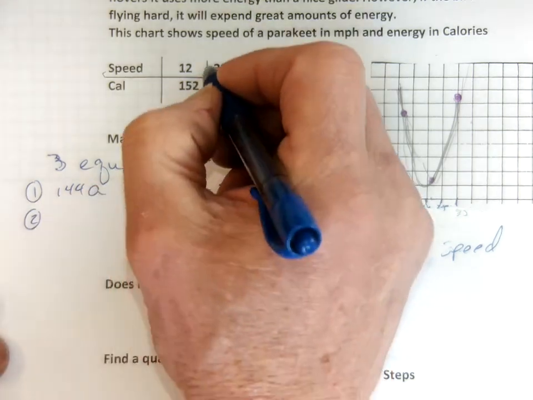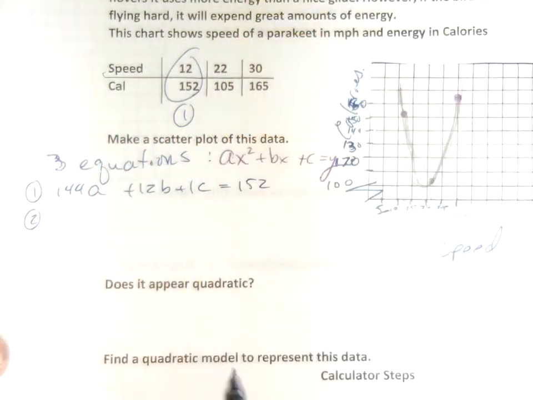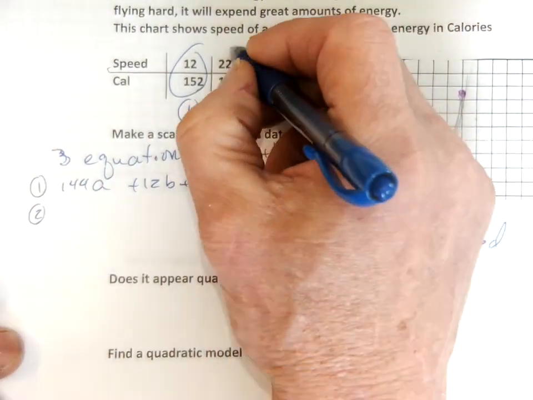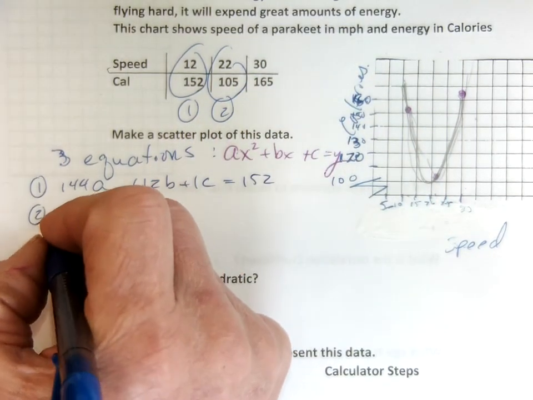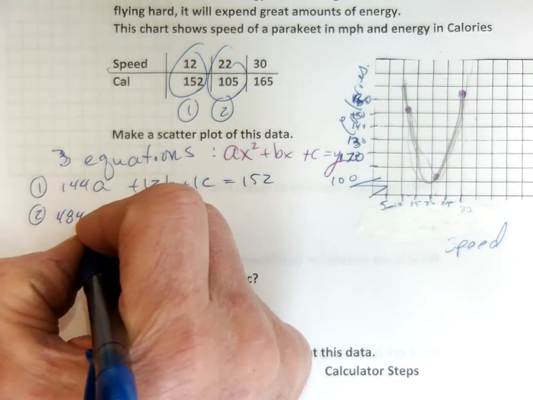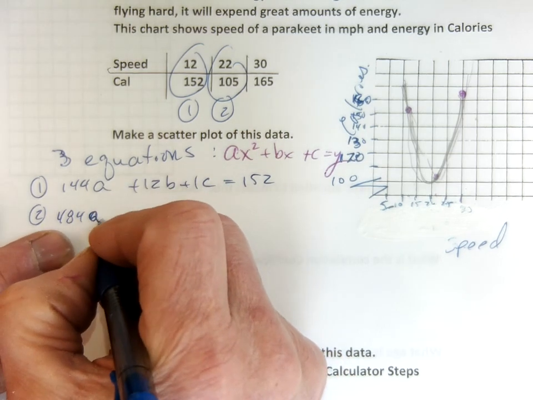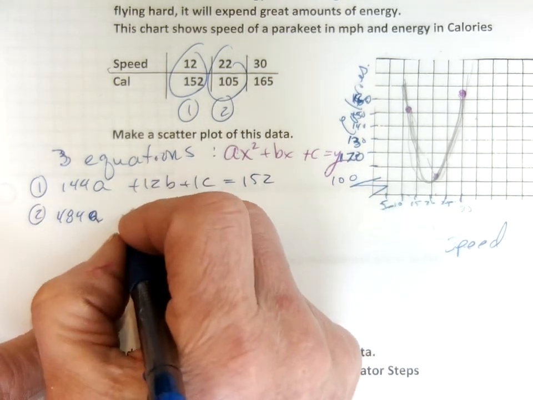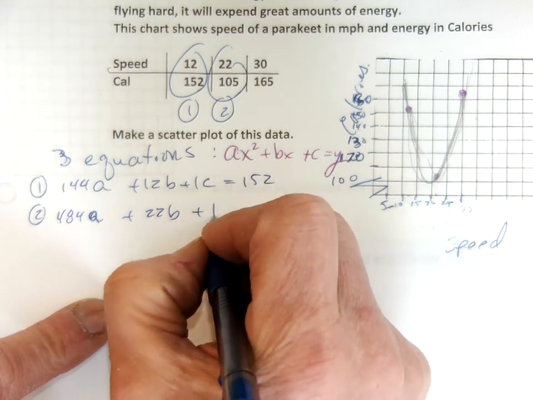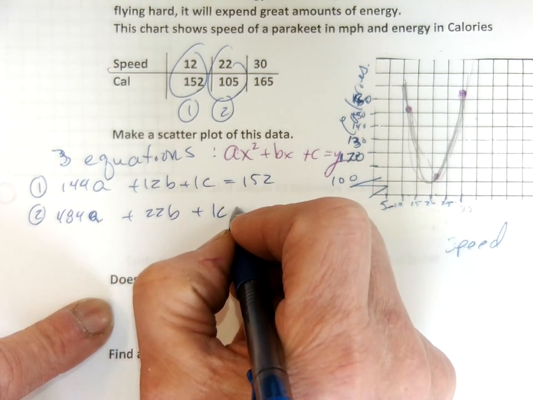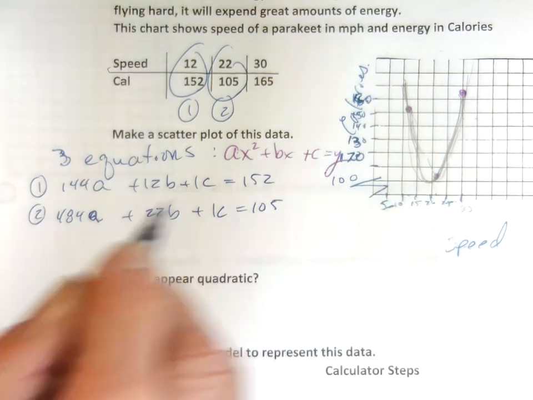Equation 2 is made from point 2, right? So I'll put in the 22. 484a, that's 22 squared, plus 22b plus 1c equals my 105, right?